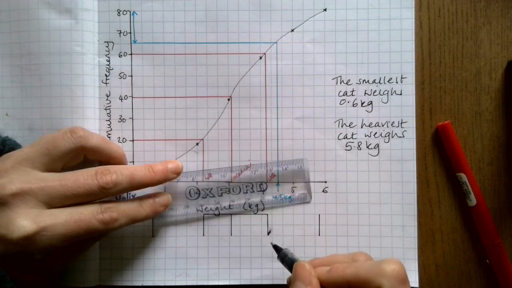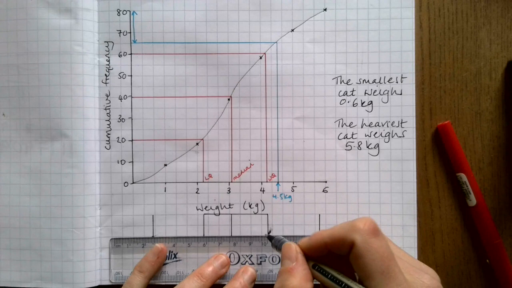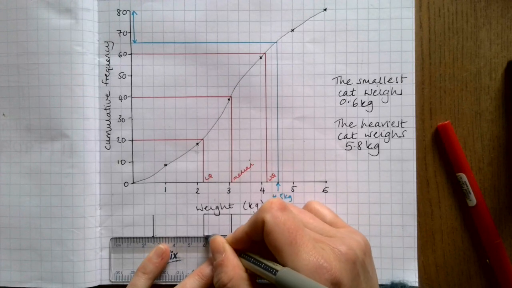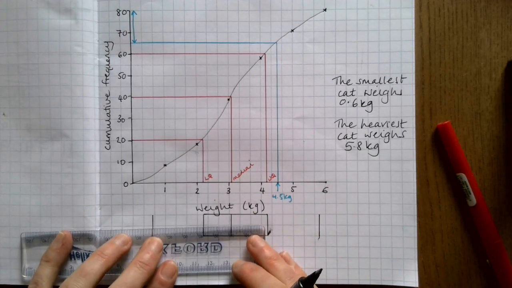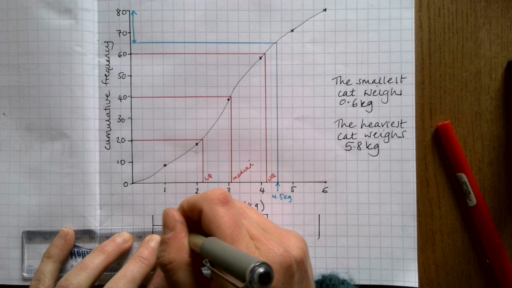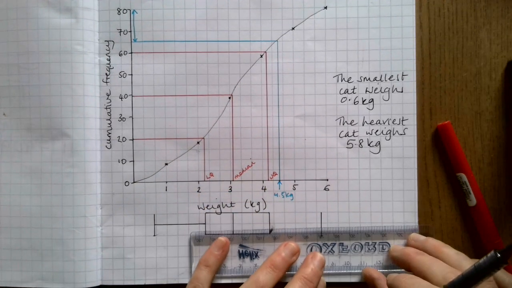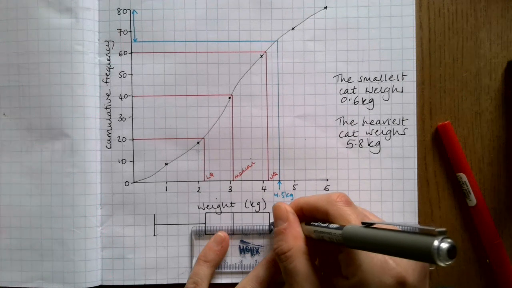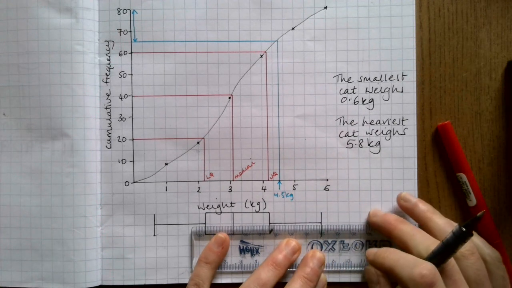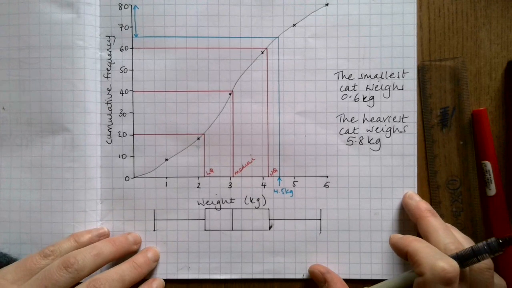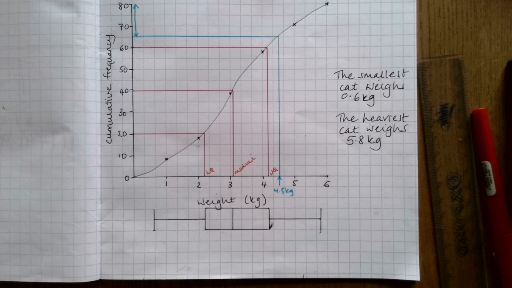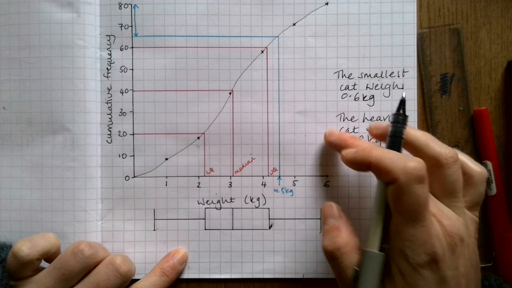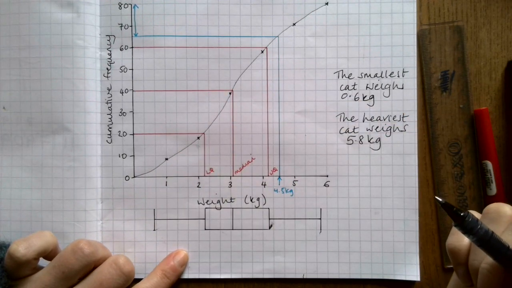So we join up the lower quartile, median, and upper quartile lines like that. Okay, and then we use the extremes. We join those up with a line like this. Okay, box plots used to be called box and whisker diagrams, and they're sometimes still referred to as that in questions because you have the box and then the whiskers going to the upper and lower bounds. So that is a box plot to represent the weight of these cats.